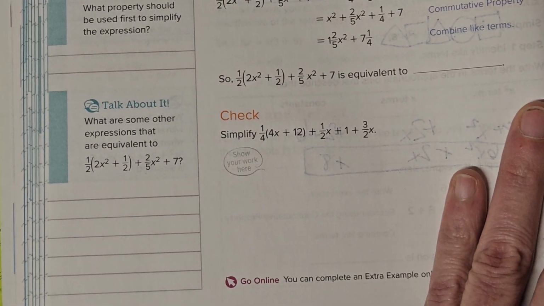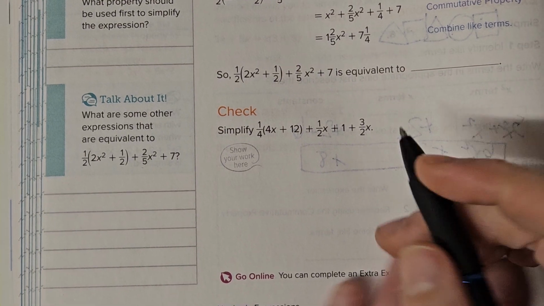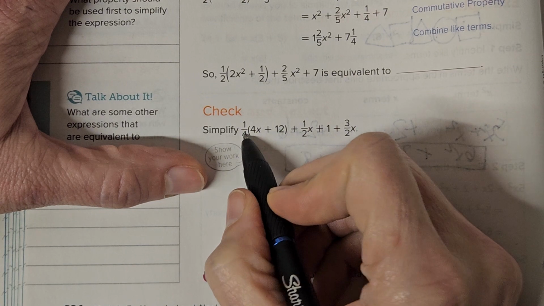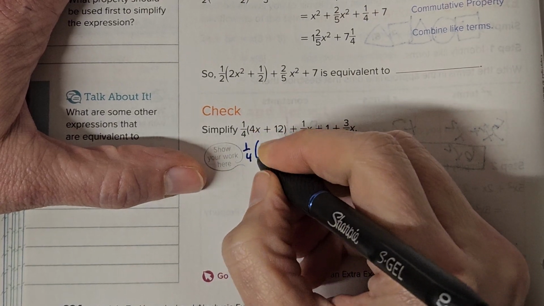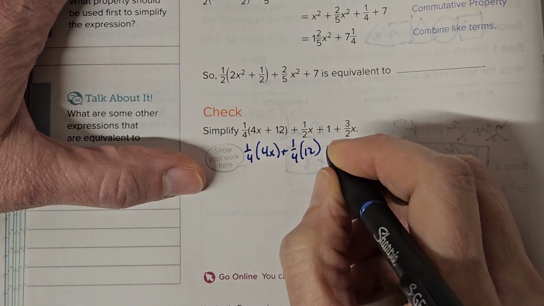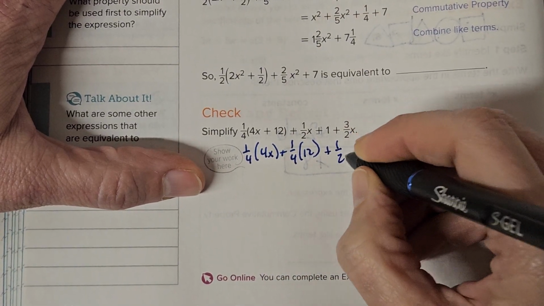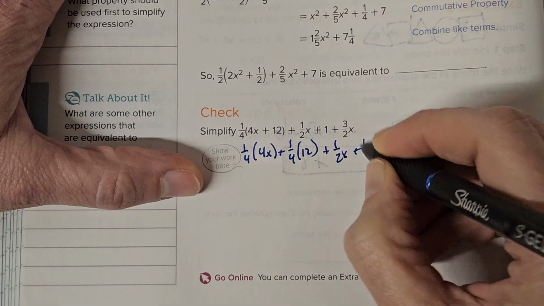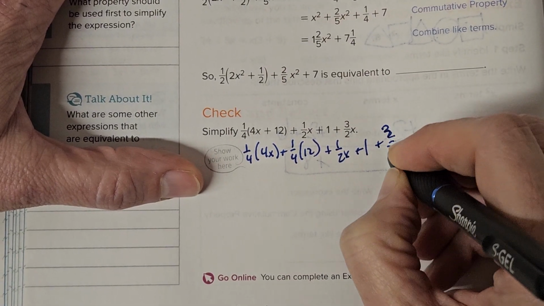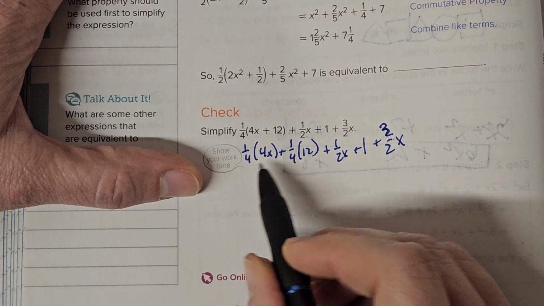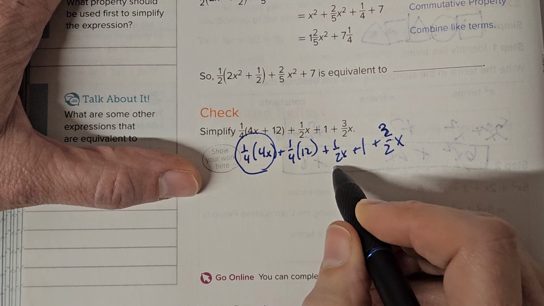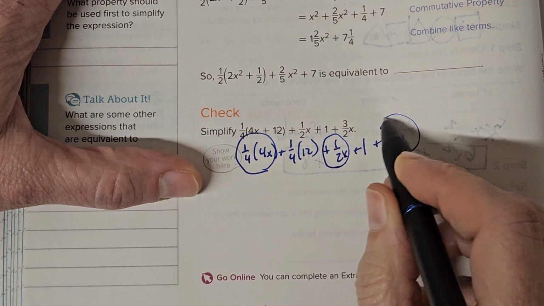Okay, let's jump down here and do this check. Oh, it's got fractions. Yes. A quarter of 4x plus a quarter times 12 plus 1/2 x, right? Plus 1 plus 3/2 x. Whoopsies, 3/2 x. So we can put all the x's together. I have a quarter times 4. I have a half of 1. And I have 3/2 of 1.